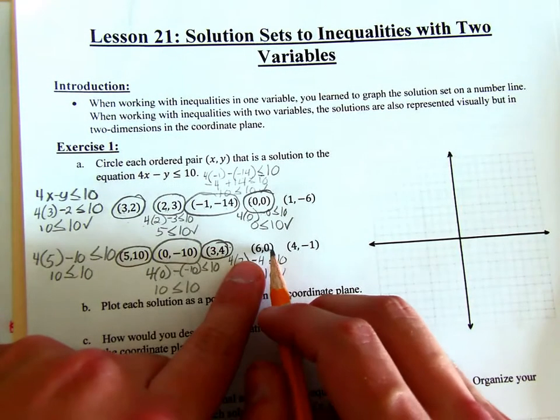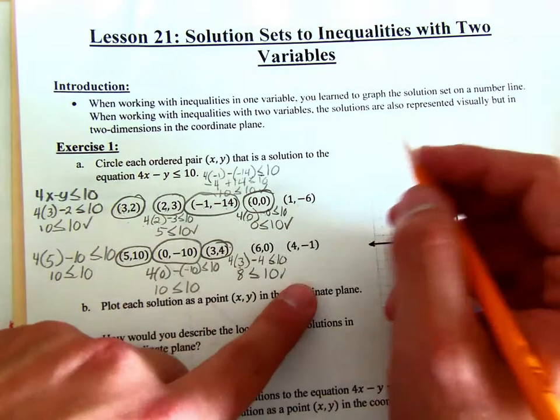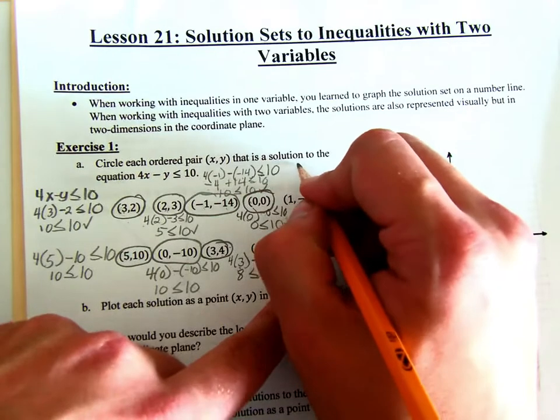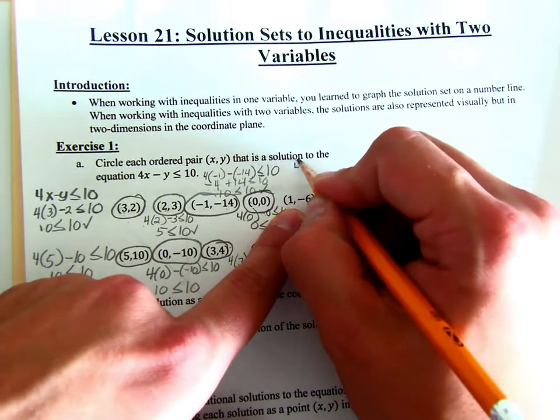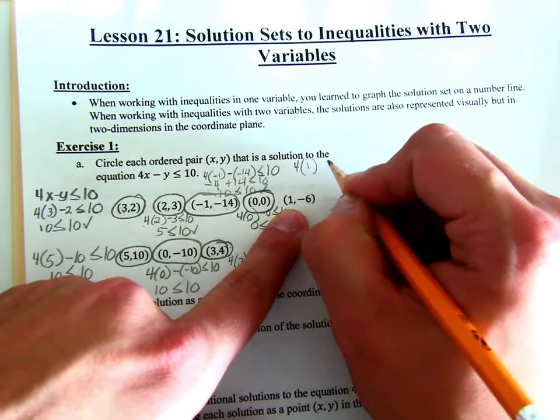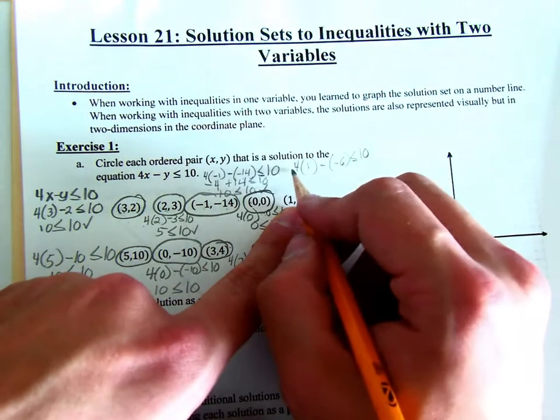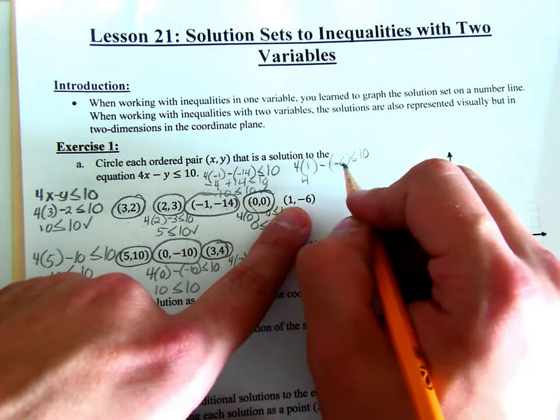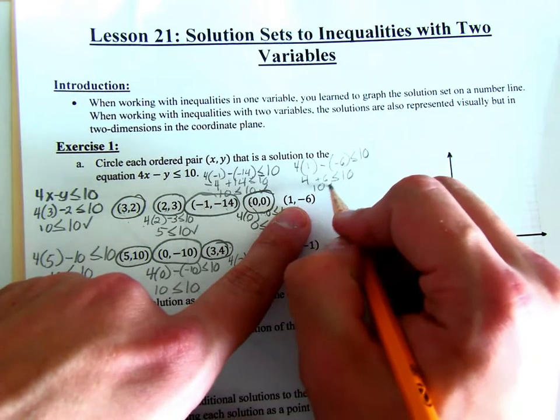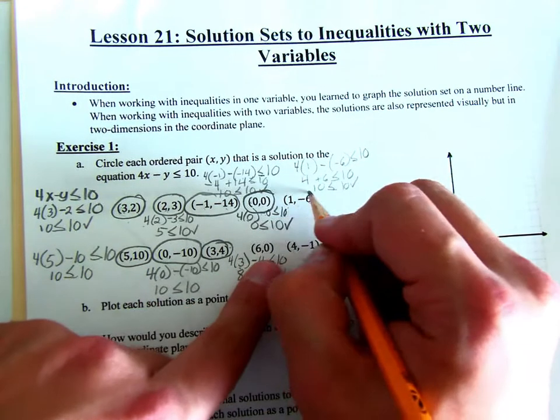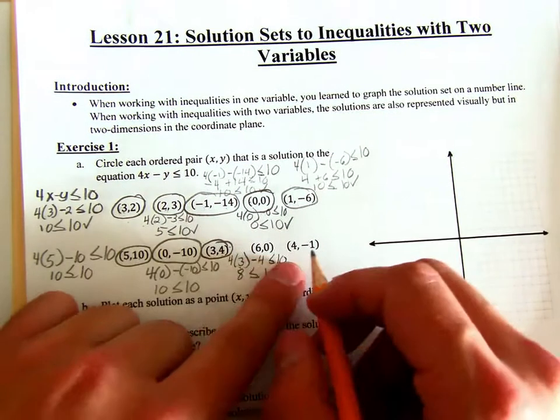Now we look at 6, 0 here. Well, actually let's just do this one first. 1, negative 6. So x is 1, y is negative 6, so I'm going to plug it in. 4 times 1 minus a negative 6, and I want to know if that's less than or equal to 10. 4 times 1 is 4, minus a negative 6 is plus 6, and I get that 10 is less than or equal to 10, and that's true. So I circle that one. Okay. Next I'll do 6, 0.